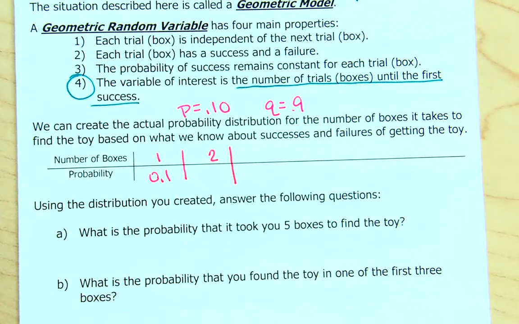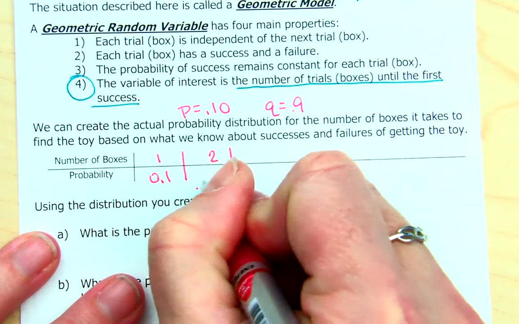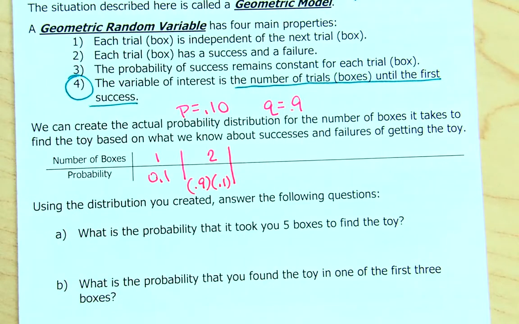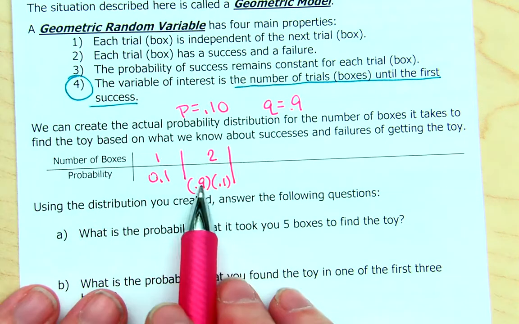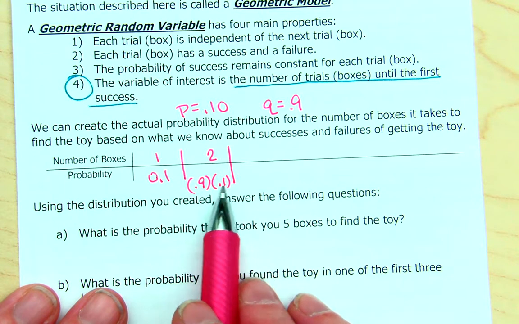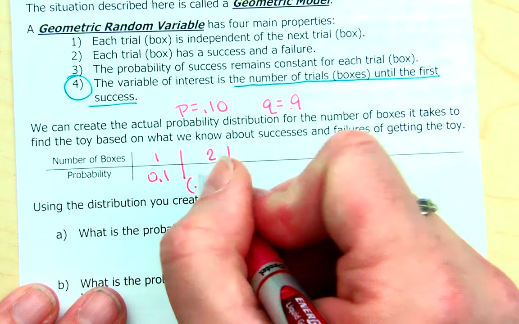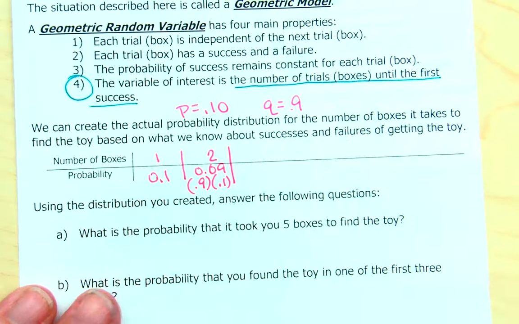On the second box of cereal, that means on the first box we didn't get what we want, and the next box we did. Think of it like we did with the other probabilities. What happened this time? What happened this time? Multiply them together. First box of cereal, second box of cereal. We didn't get it, then we did. The second box was our first success. So when we multiply these, it's 0.9 times 0.1.